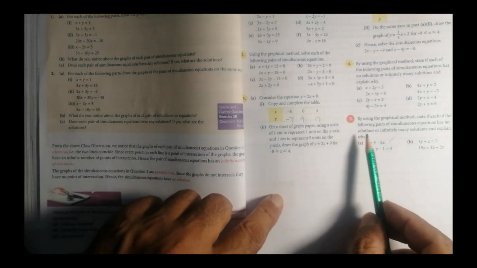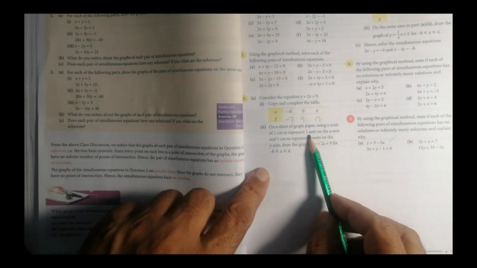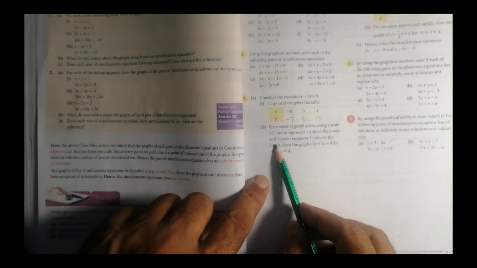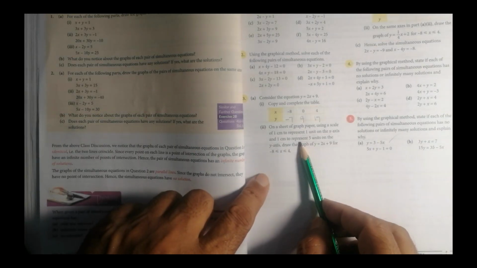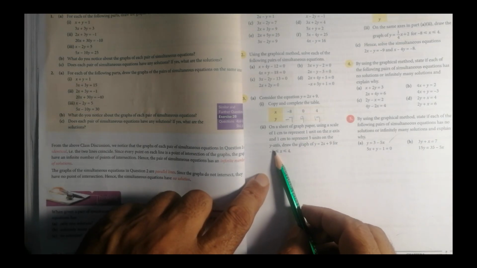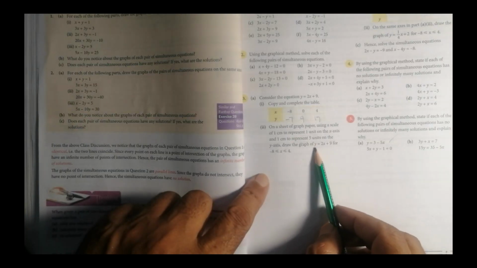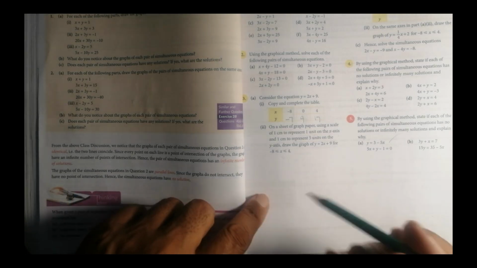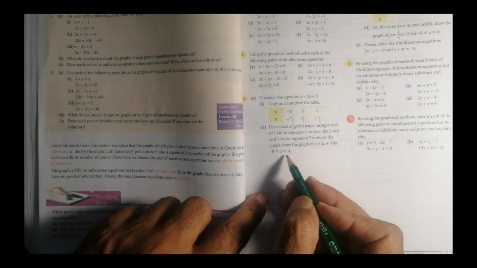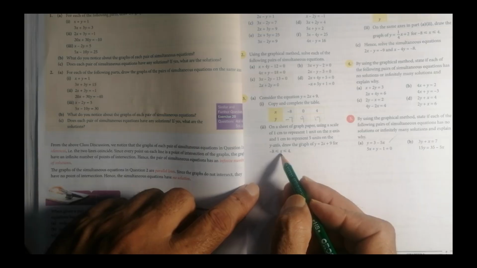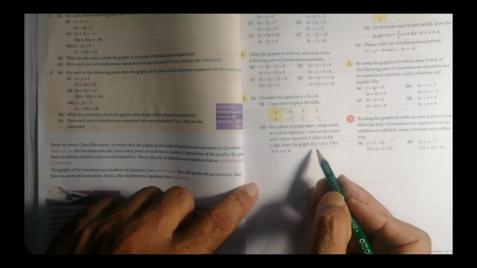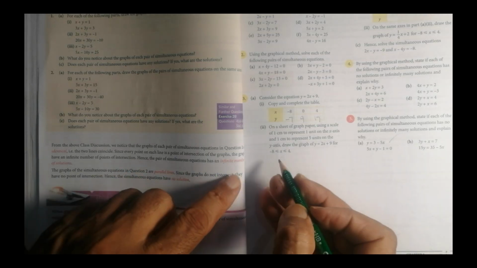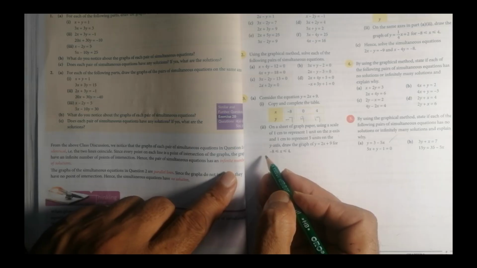On a sheet of graph paper, using a scale of 1 centimeter to represent 1 unit on the x-axis and 1 centimeter to represent 5 units on the y-axis, draw the graph of this line for this range. In this range, the values are given: we can take the values of x from 0 to 4, and on this side negative numbers up to minus 8.